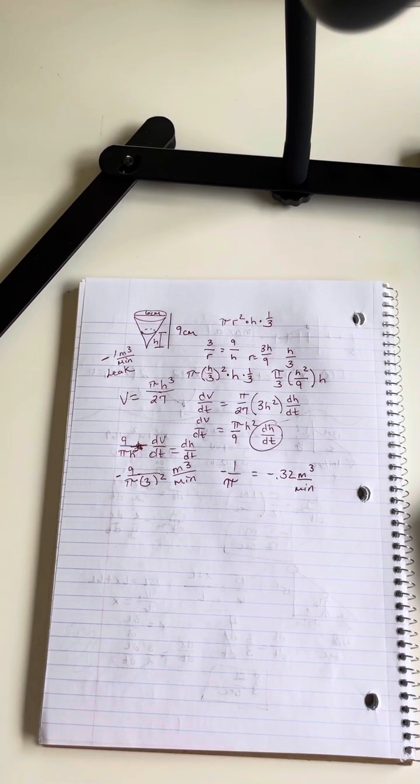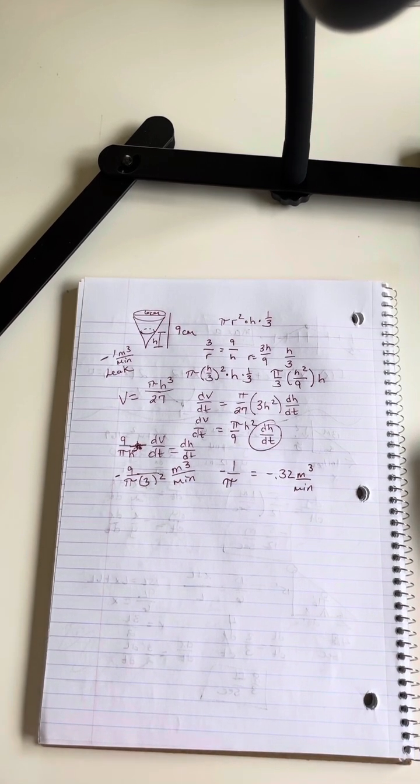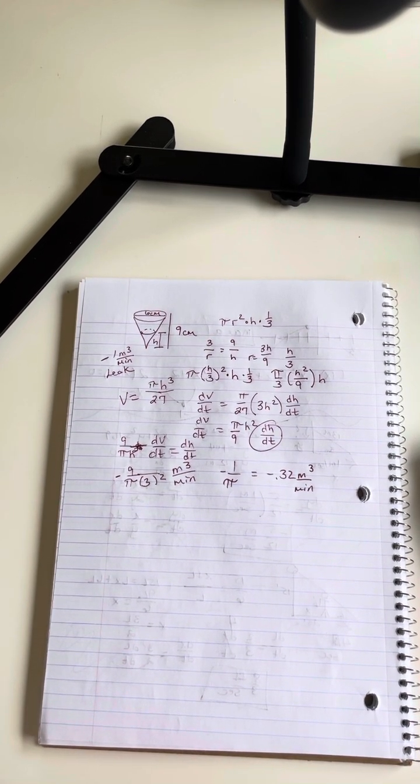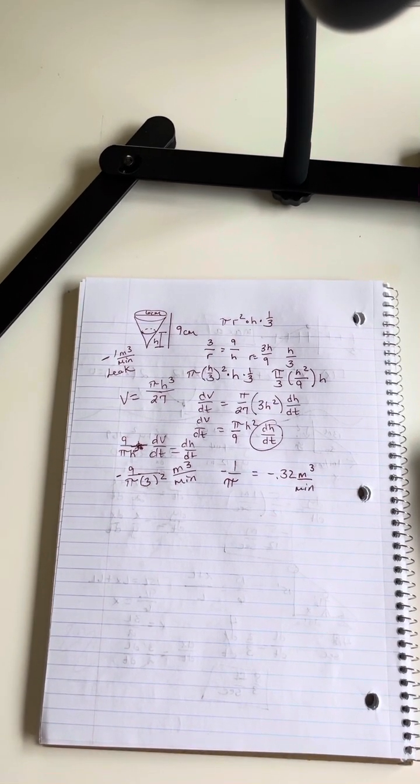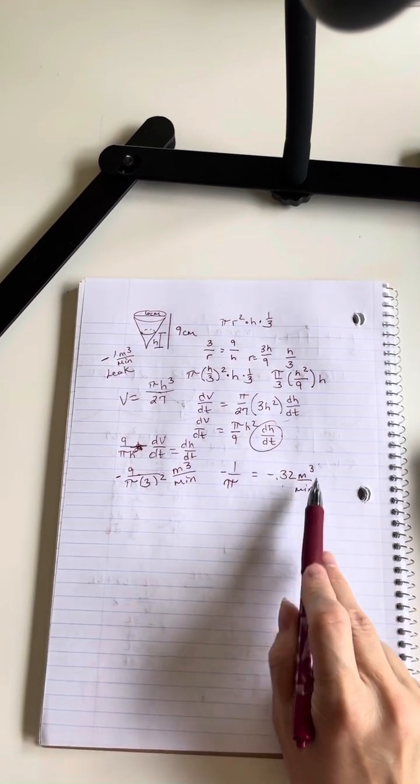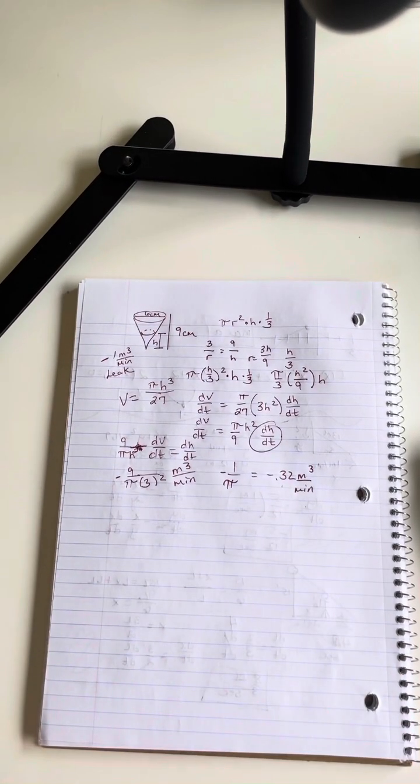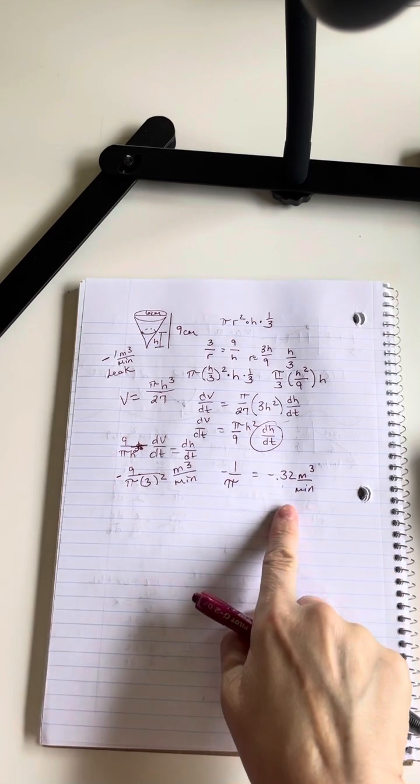Oh, yes, just a second. Let me make sure they didn't do another conversion. They have centimeters per second, not centimeters cubed. Check on your calculator and see if that actually gives you the negative 0.32 meters cubed per minute, or whether that is a conversion.